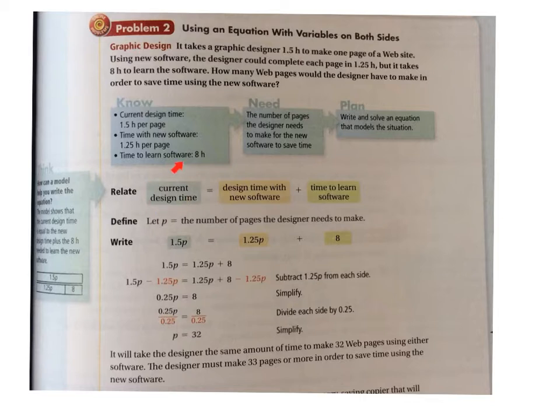So current design time, right, equals design time with the new software plus time to learn the new software. So you want to know when those two are equal, when it's flush, right? Don't forget that let statement. Let p equal the number of pages the designer needs to make. So 1.5 hours for each page equals, and again on this side, 1.25 of the new software plus the 8 hours of learning time. So that yields this lovely two-sided equation.